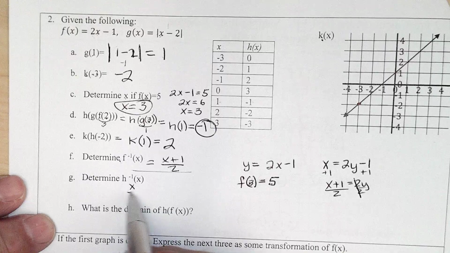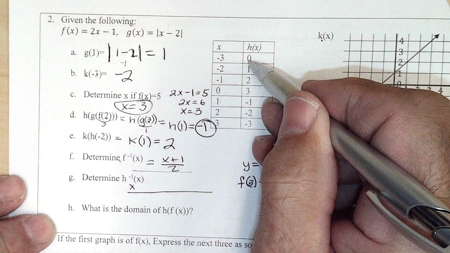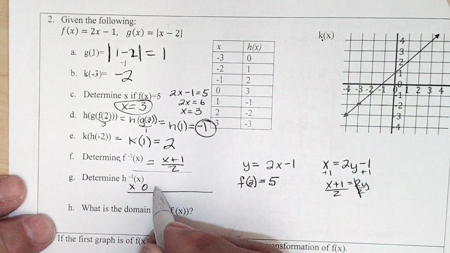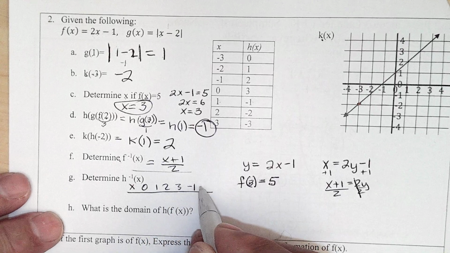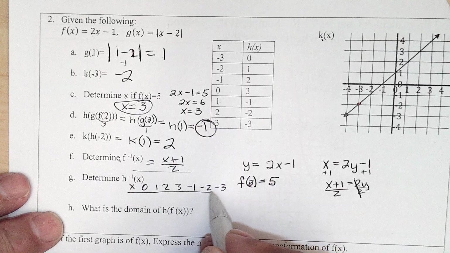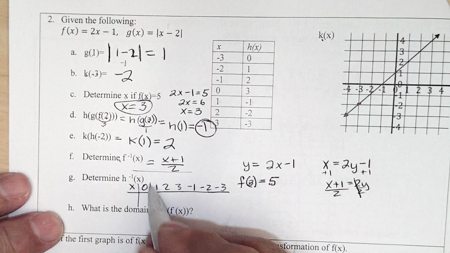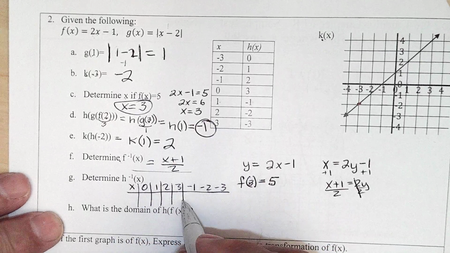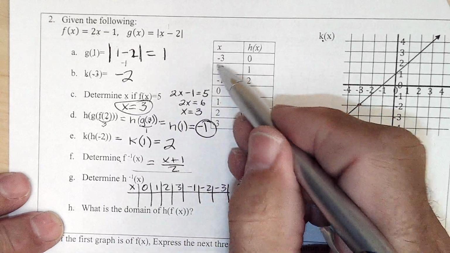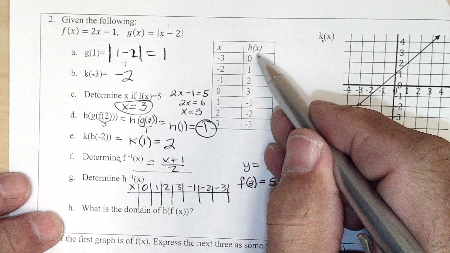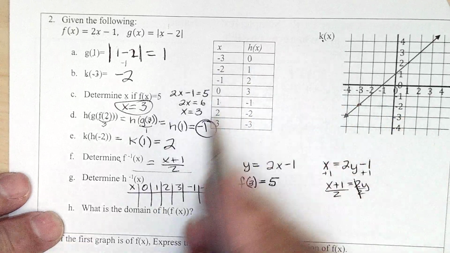So the x's will now become what was the output, 0 or 1 or 2 or 3 or -1 or -2 or -3. So those are what came out of H when I put these in. So now I want to put these in and get those out.